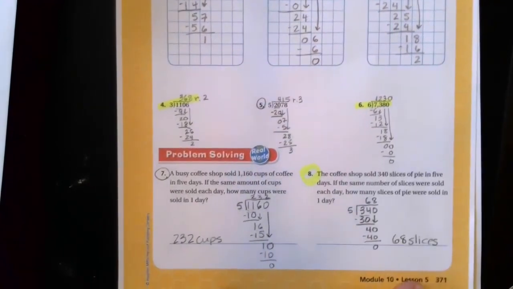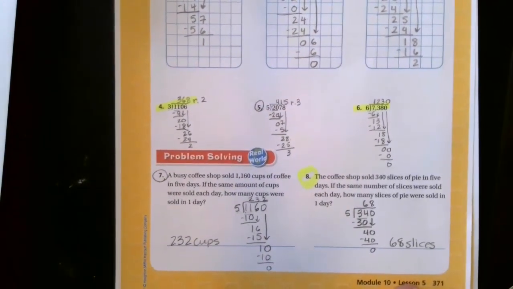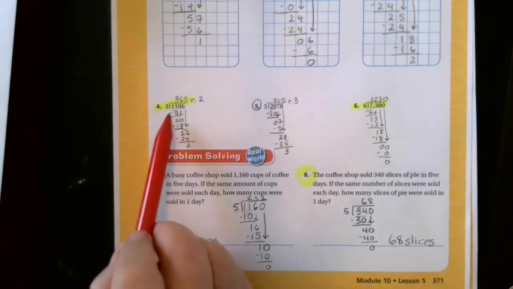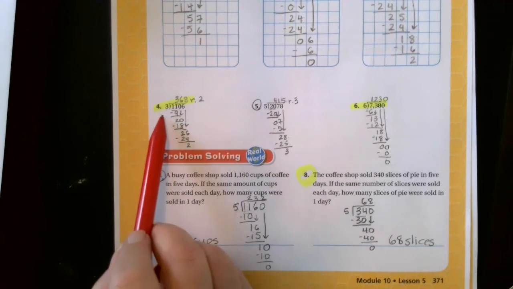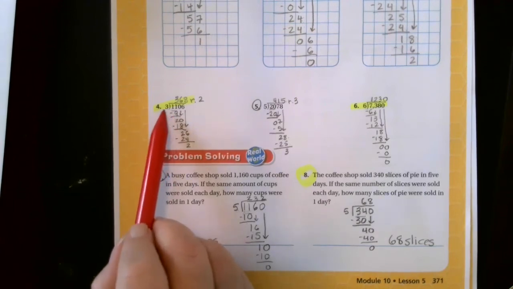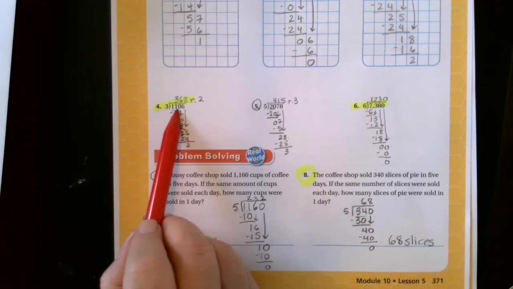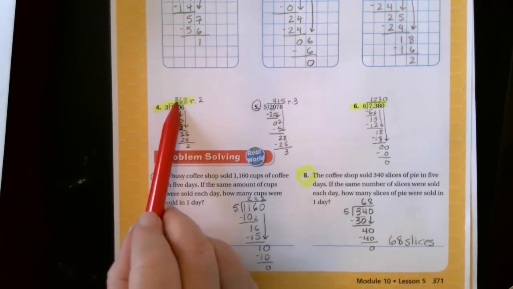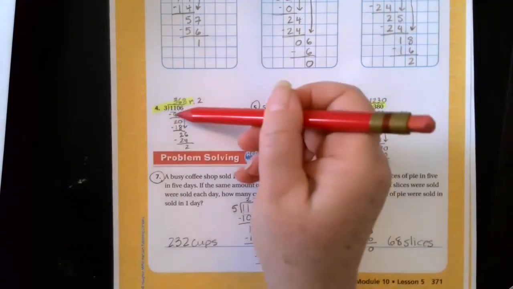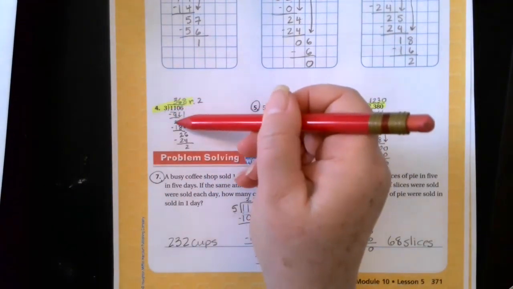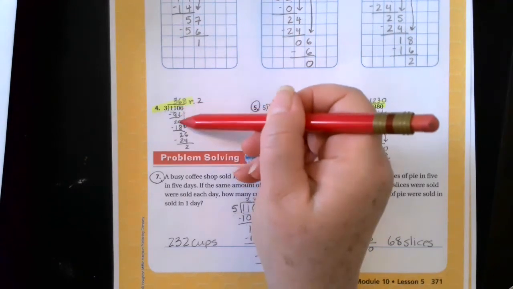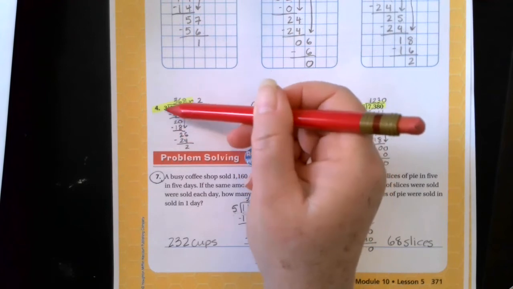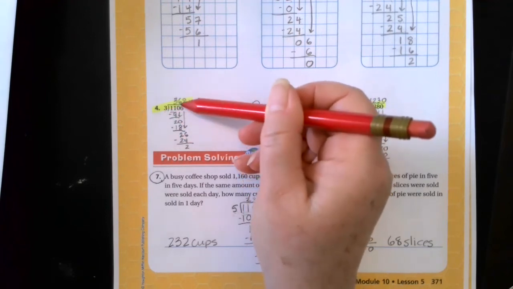Now, number 4 and number 6 are teeny tiny, so bear with me. I had to write so small. So 1,106 divided by 3. Well, 3 doesn't go into 1, but 3 goes into 11. So we're looking at 11 hundreds. 3 goes into 11 3 times. 3 times 3 is 9. Subtract 11 minus 9 is 2. Bring down my 0, which is my tens place. So now I have 20 tens. 3 goes into 20 6 times.